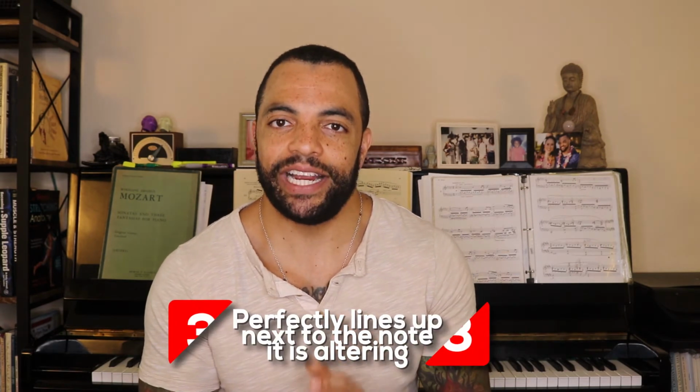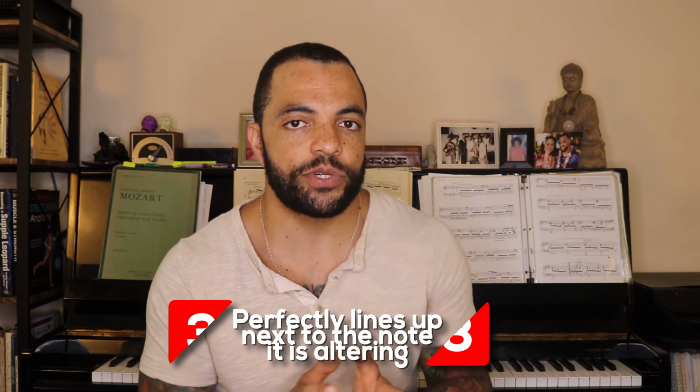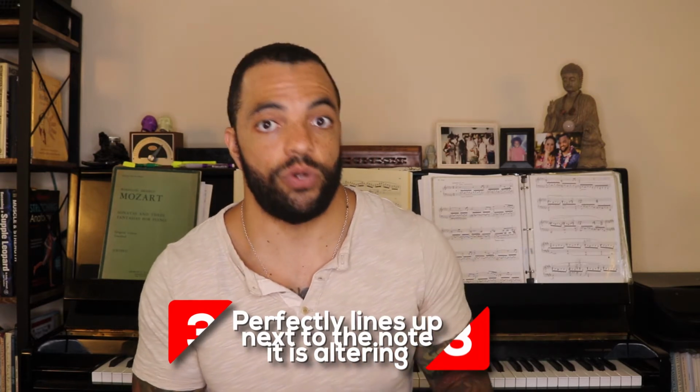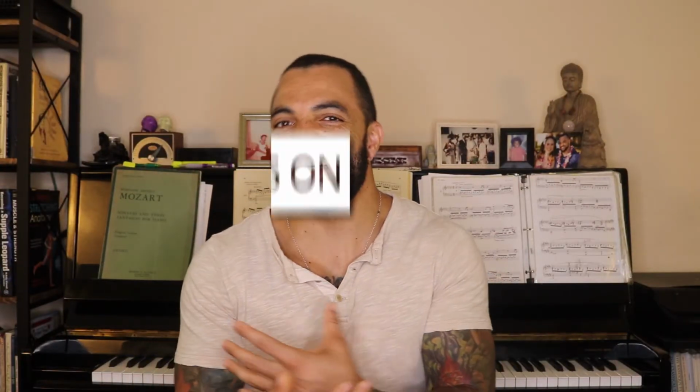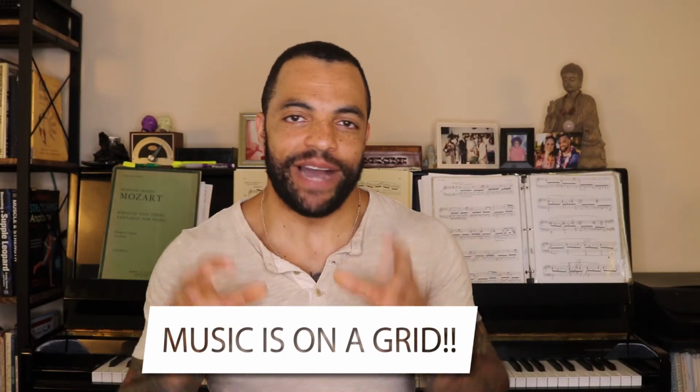And the third rule, which kind of goes together with the second because it's all about placement of accidentals: accidentals always line up with the correct line or space of the note that they are altering. Line it up. And again, as I always say, music is on a grid. You have to be aware of this grid property. So often students will misplace which note is being altered by the sharp or the flat, just because they're not making the distinction of what line or space that accidental is on.